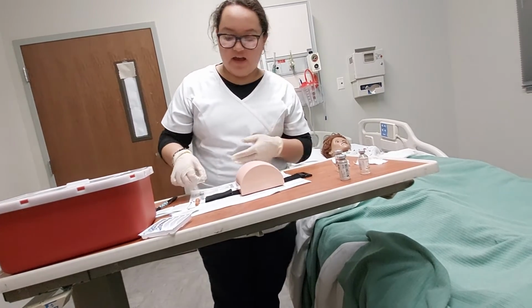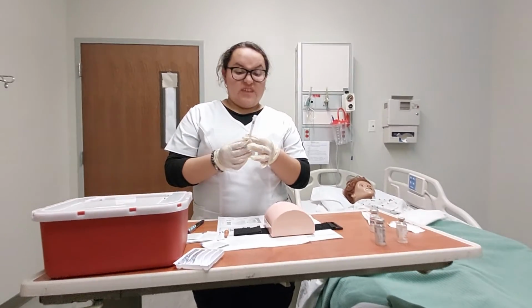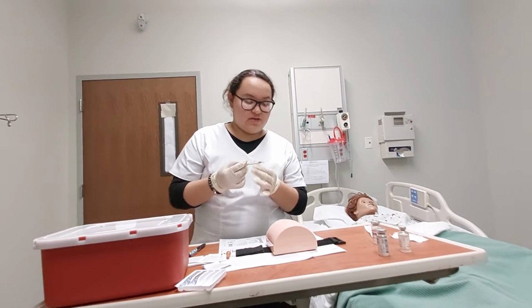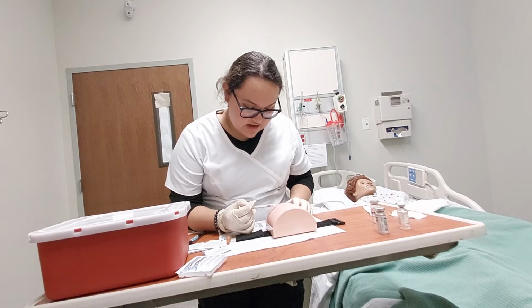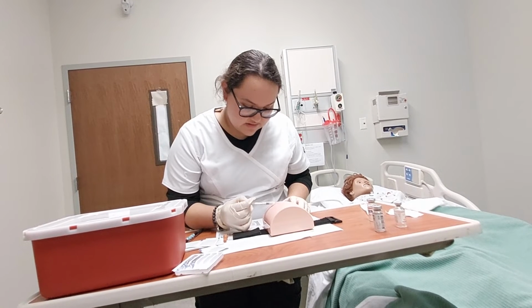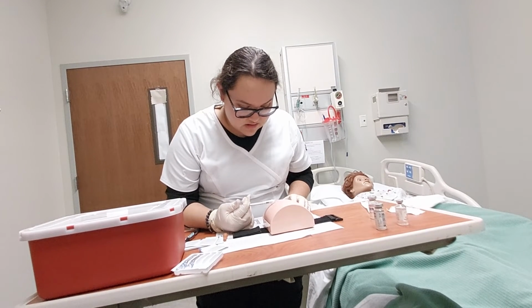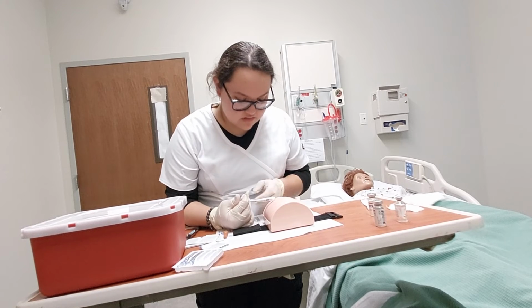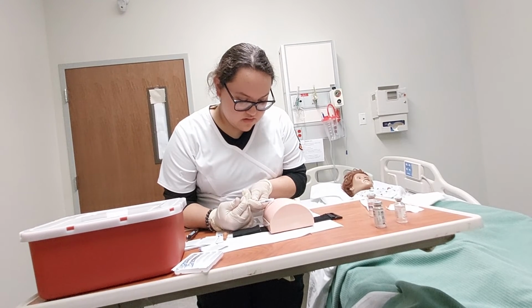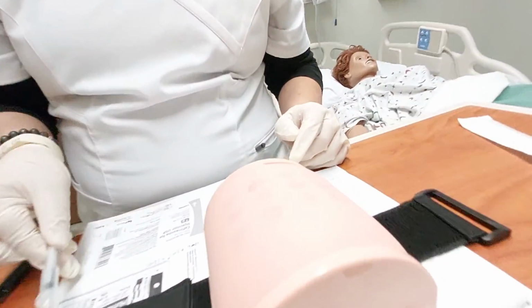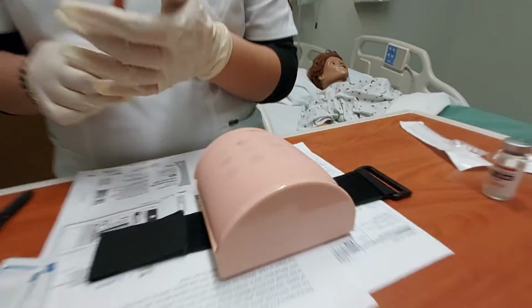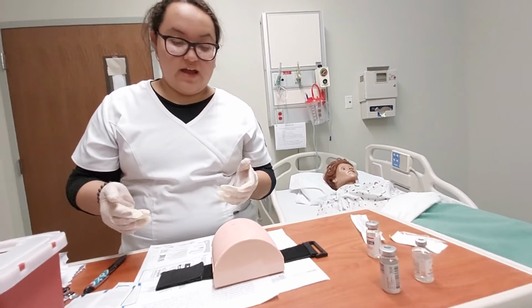So now that it's dry, take my syringe, bevel up. Okay, now we're going to be inserting at a 15-degree angle. Making a little bleb. Going to cap it. Throw that away.